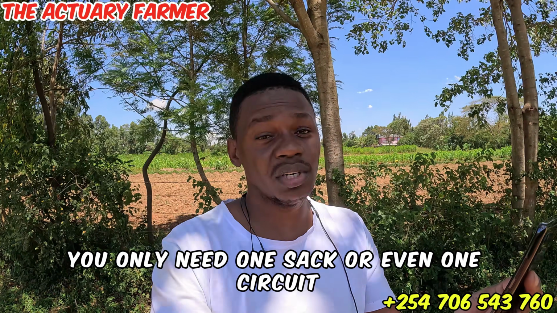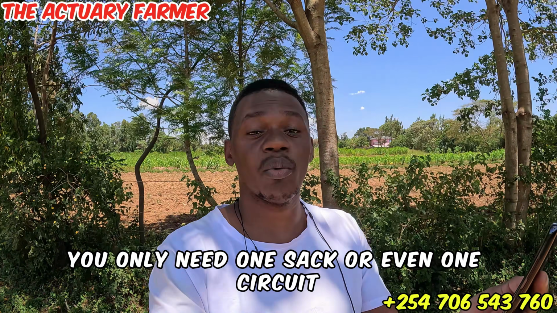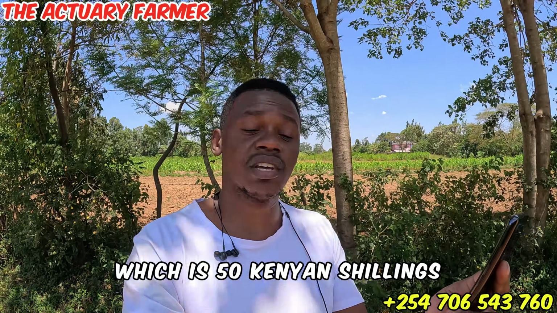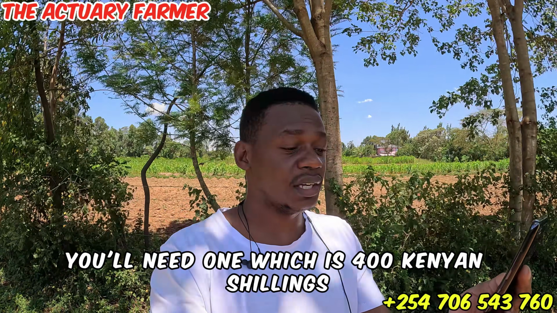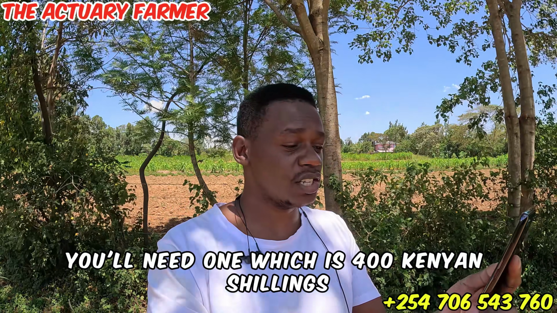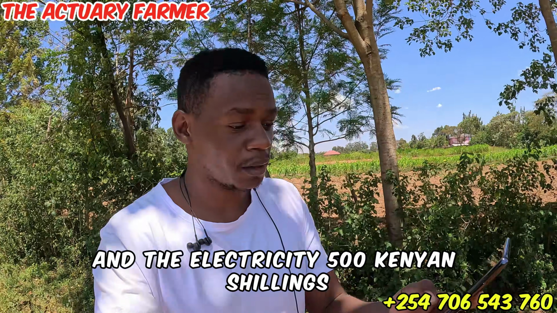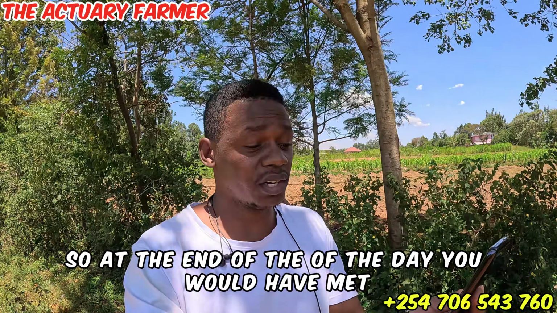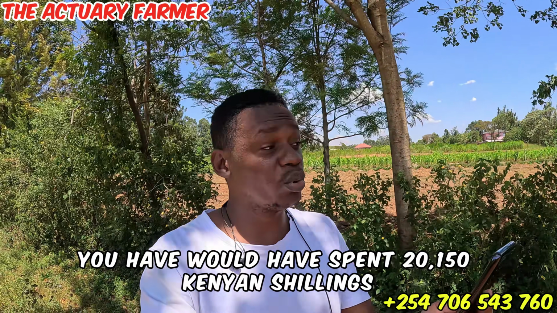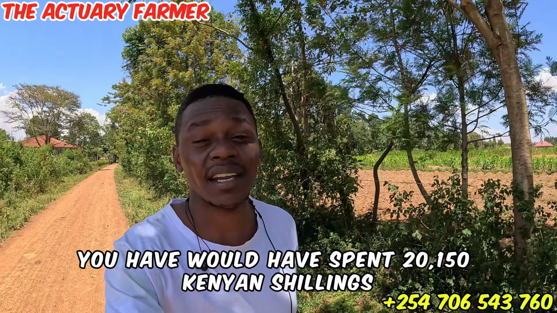The wood shavings, you'll only need 1 sack, which is 50 Kenyan shillings. The plywood, you'll need 1, which is 400 Kenyan shillings. And the electricity, 500 Kenyan shillings. So at the end of the day, you would have spent 20,150 Kenyan shillings.